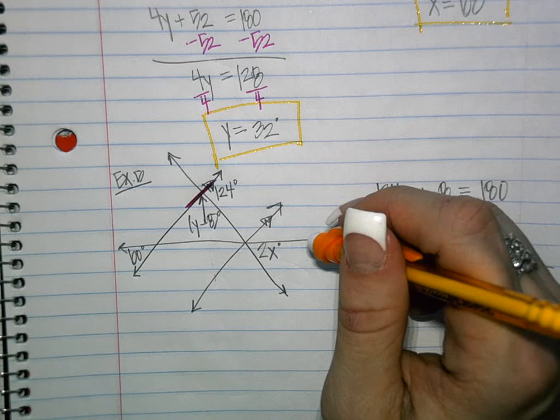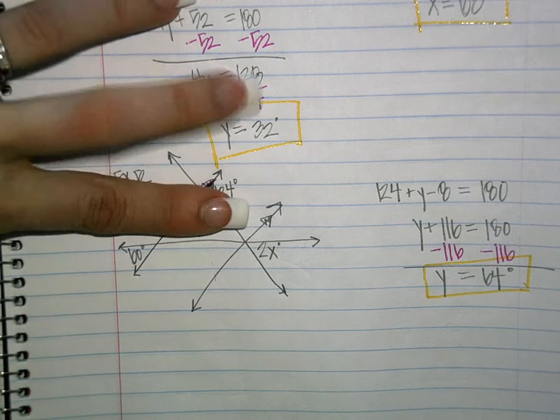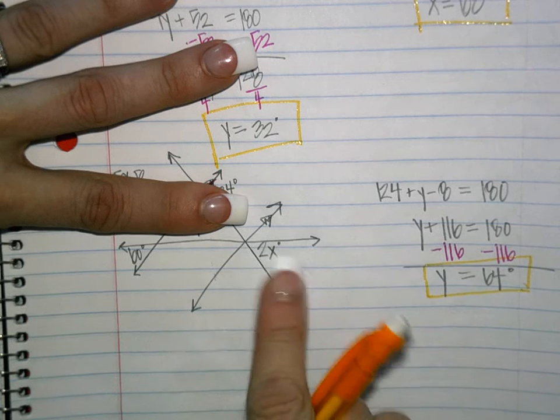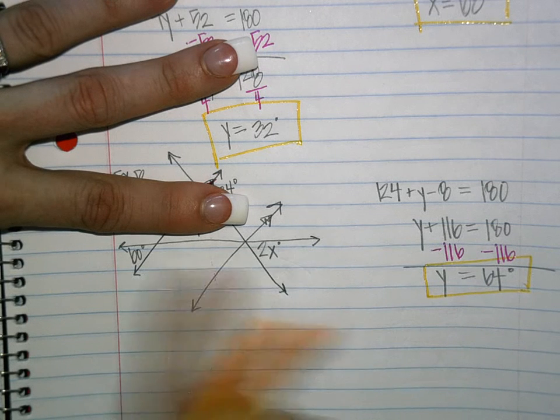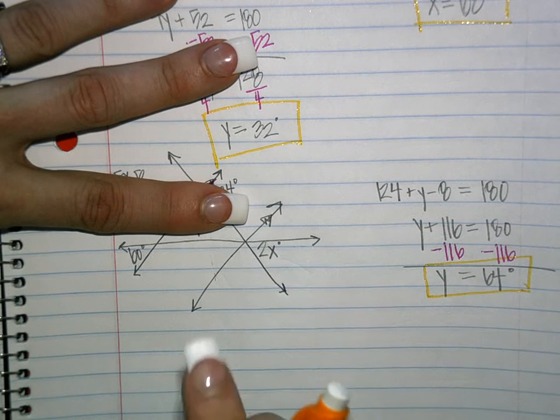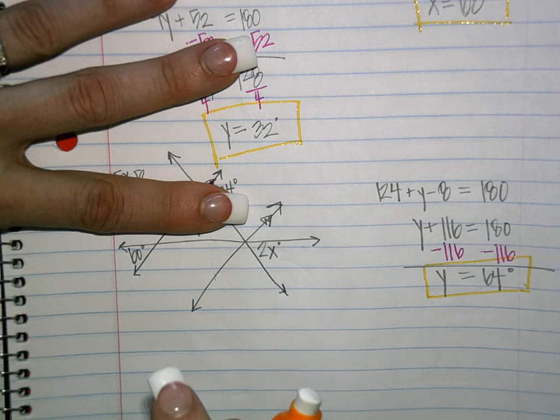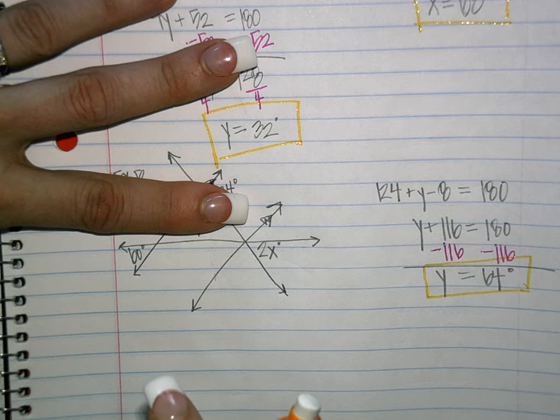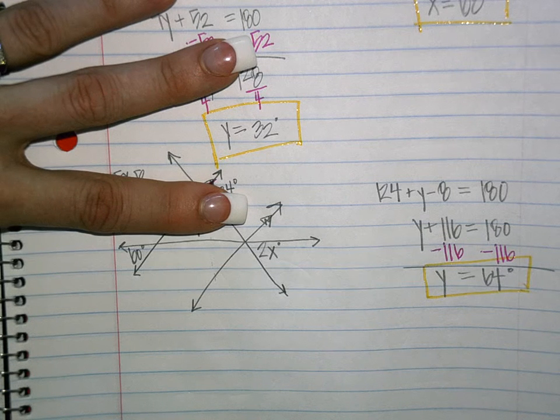Same side interior. What happens if you look at this one? Really in this class? I'm sorry. Hey, guys, stop. I thought she said alien. Hello. Hey, people.